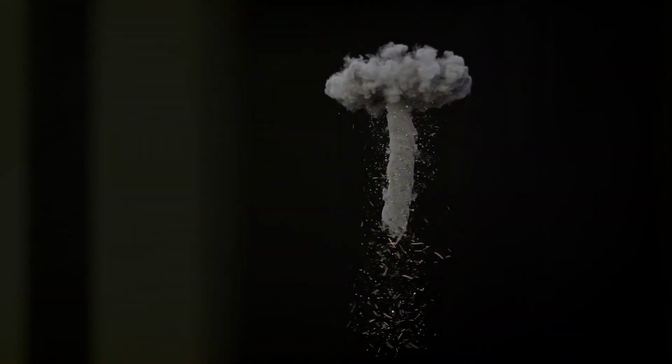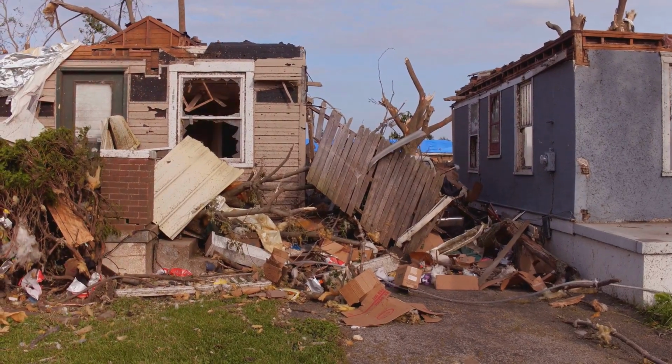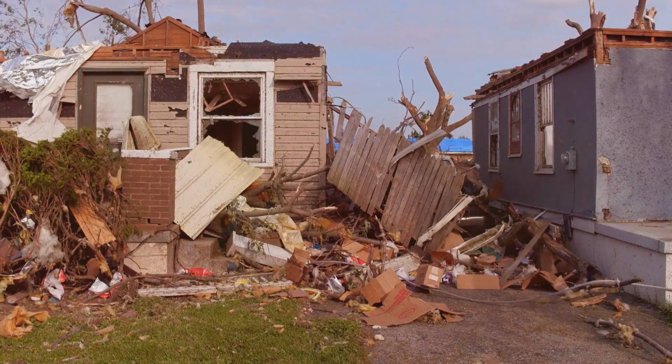A tornado, just the word, evokes images of a swirling vortex of destruction, a dark funnel descending from storm clouds, wreaking havoc on anything in its path. It's a force of nature that inspires awe and terror in equal measure. We've all seen the pictures, the videos, houses reduced to rubble, trees uprooted like twigs, cars tossed around like toys.